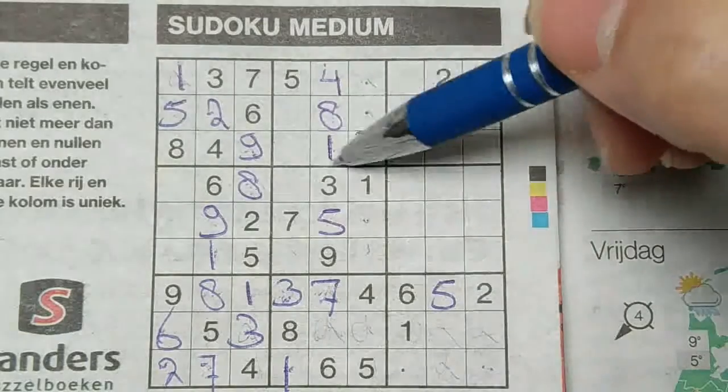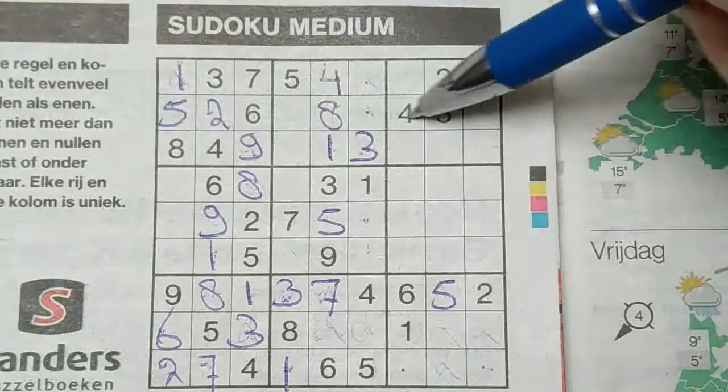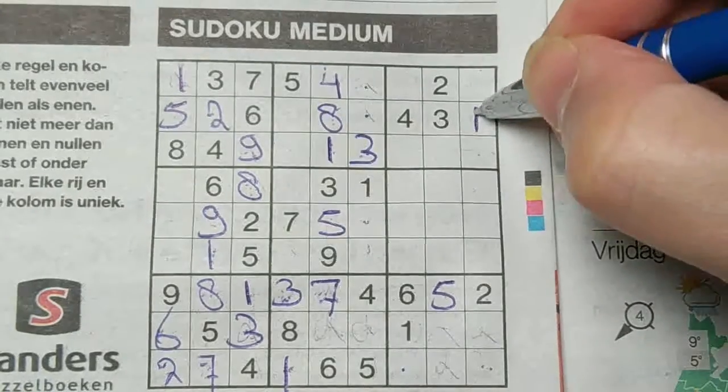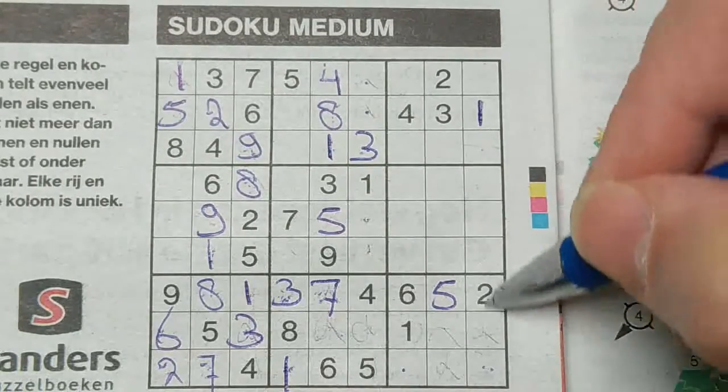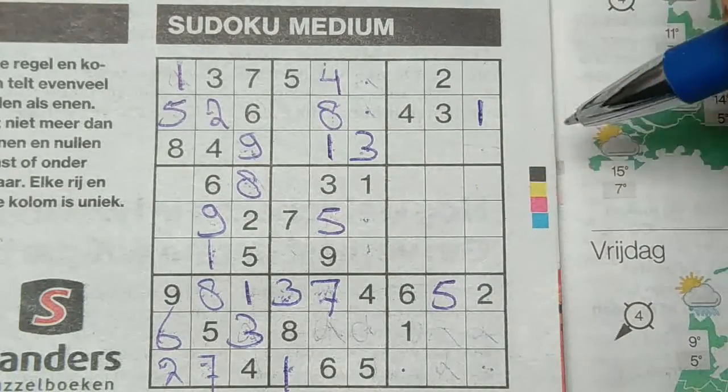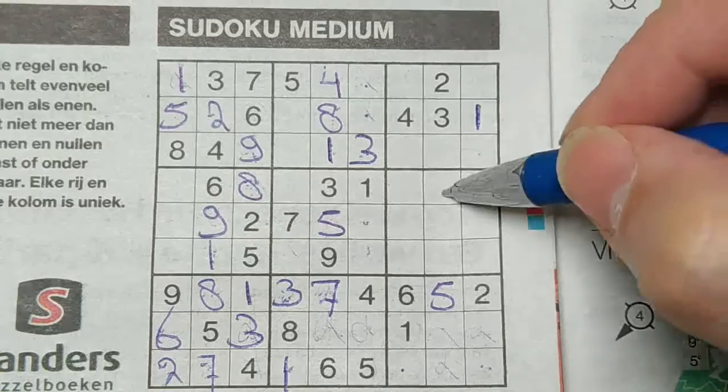1 in this row, 1 in the third row. So in the row between, the second row, the only place for the 1 should be here. 1 in the last column, 1 in that column. So in the column between, the only 3 places for 1 are here, here or there.